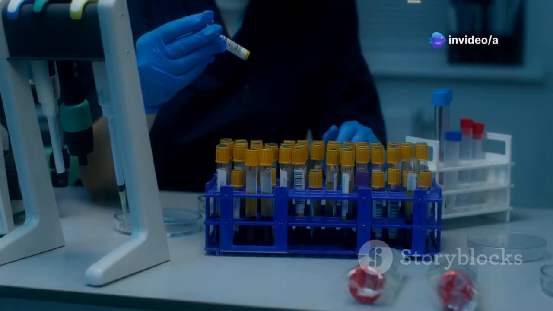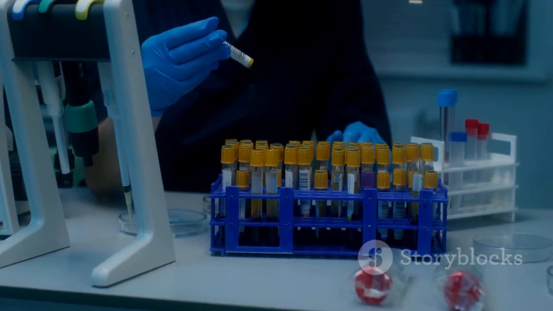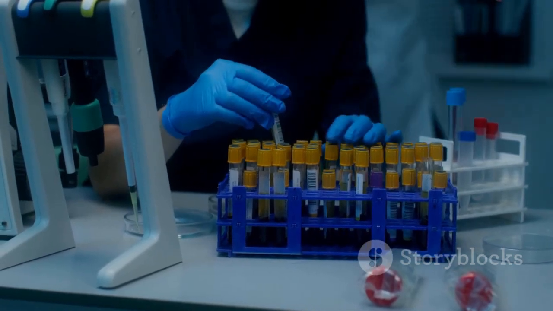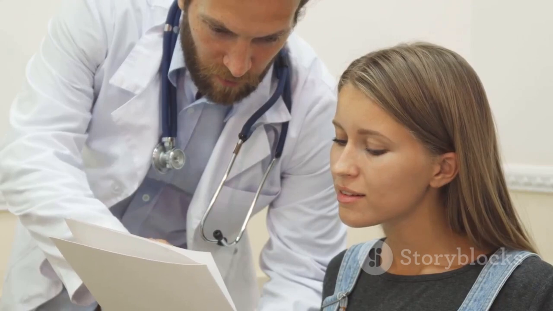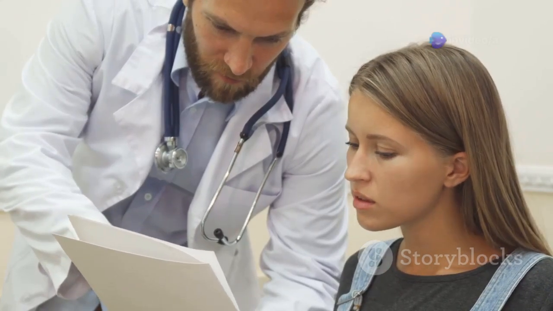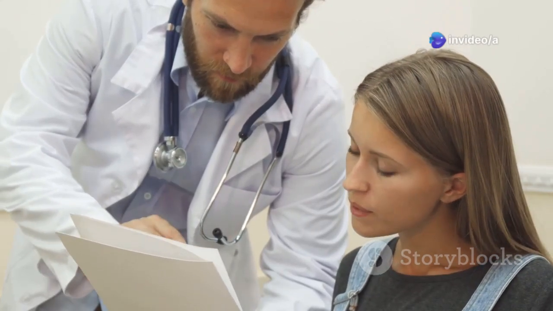In addition to imaging tests, blood tests are often performed to check for signs of infection or inflammation. These tests can help determine whether the gallstones have caused any complications that require treatment. It is important to undergo these diagnostic procedures if you experience symptoms suggestive of gallstones.